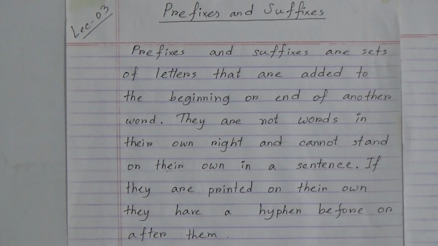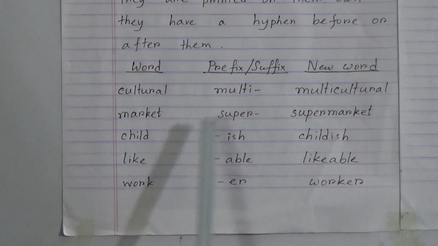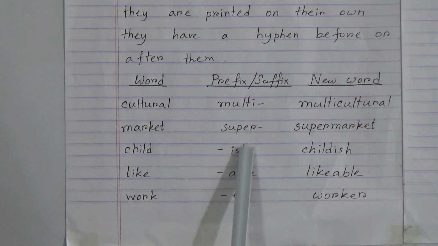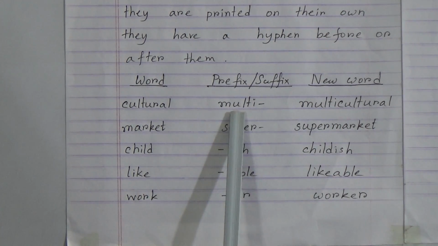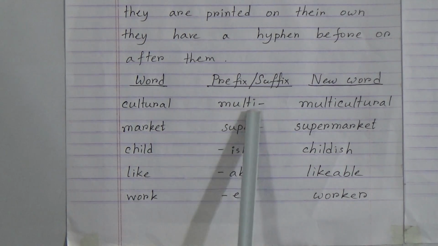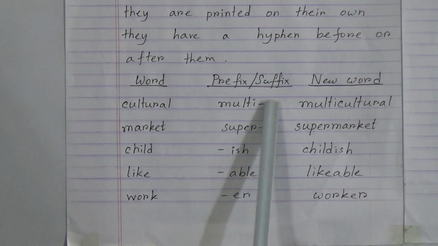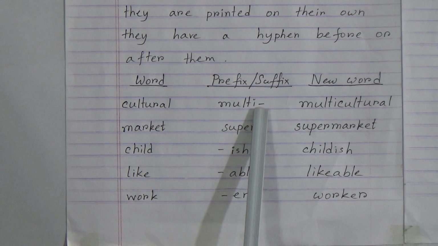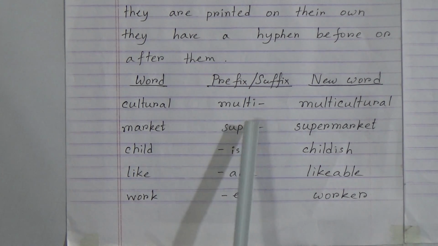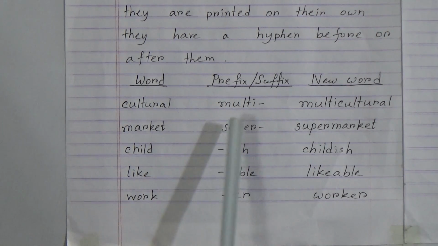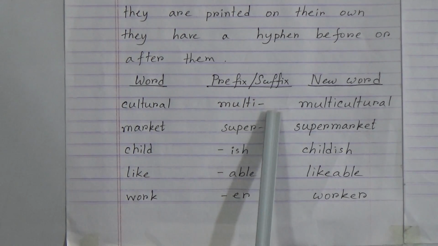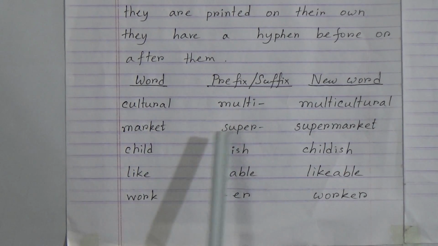Let's see here. I have given some words, then prefixes or suffixes added to those words and how to make new words. If it's a prefix, we give a hyphen after the prefix. And if it's a suffix added to the end of the word, we give a hyphen before the suffix to mean that they are added at the end or the beginning.